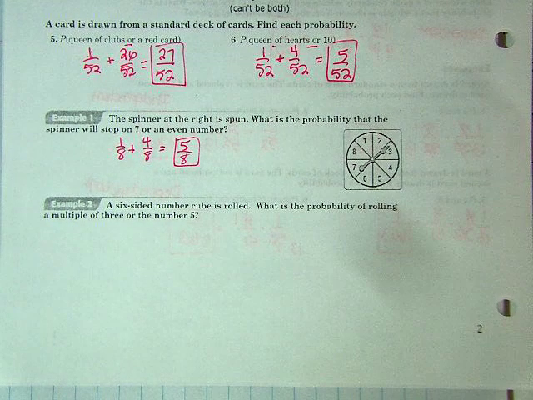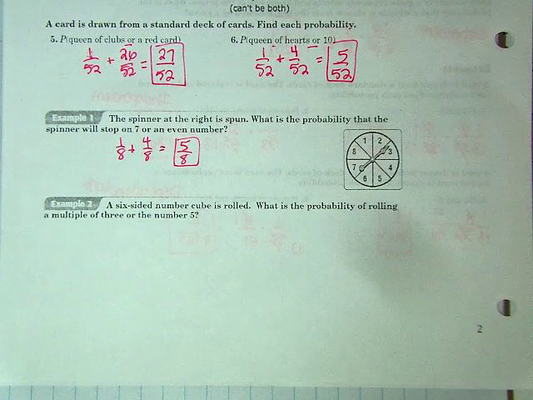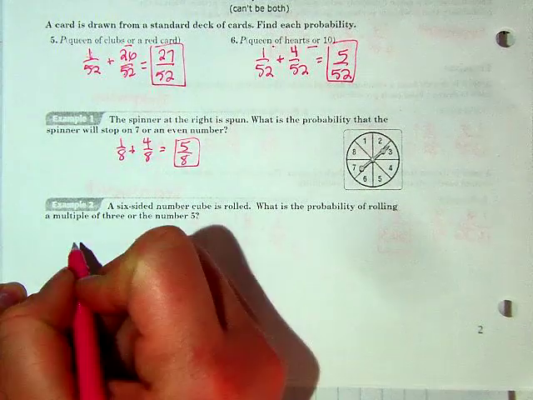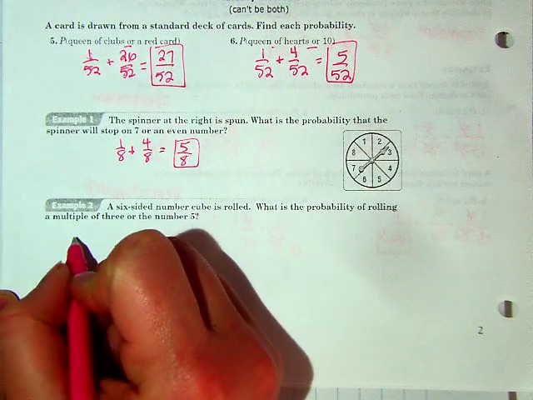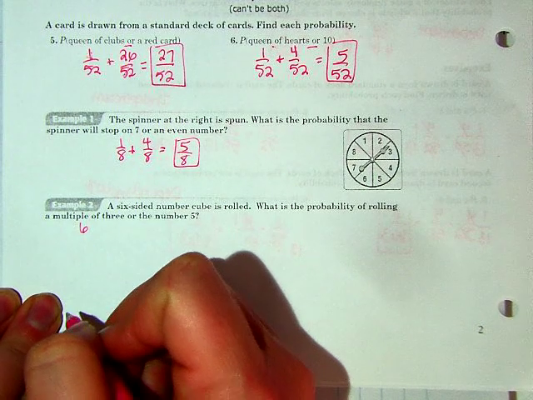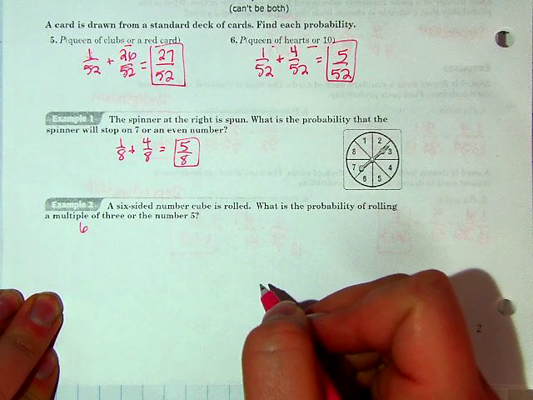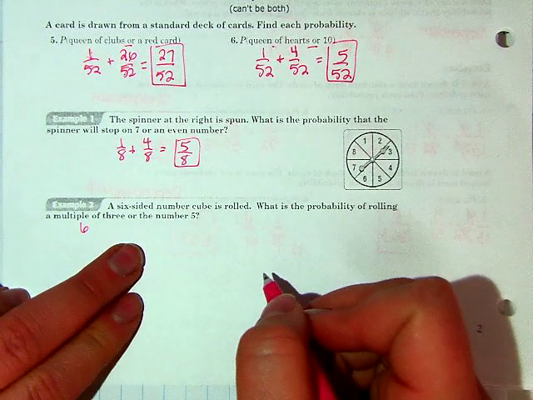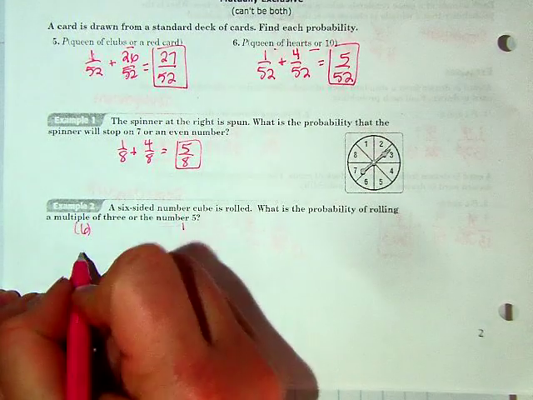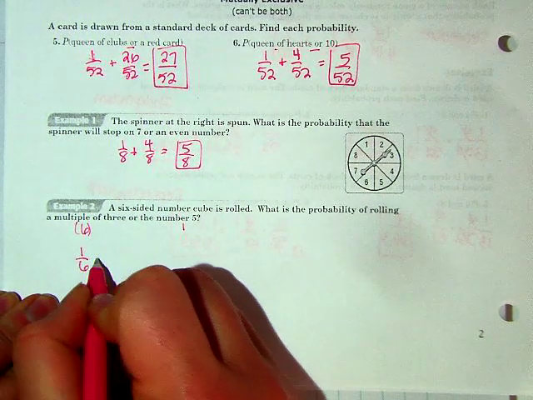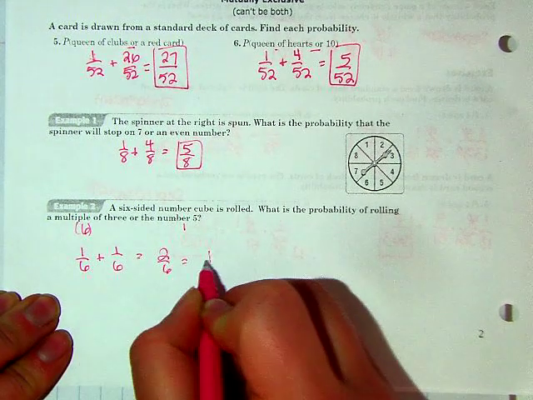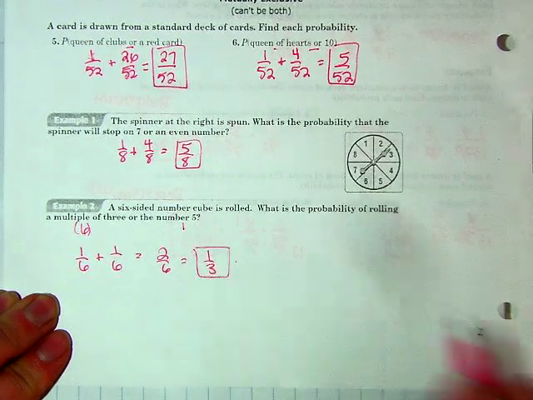A 6-sided number cube is rolled, so a dice, what is the probability of rolling a multiple of 3? So a multiple of 3 is 6. Multiple of 3, no, 6. Anything multiplied by 3. Yeah, just a 6. Or the number 5. Well, there's only one of those. So how many 6s are there? There's 1 out of 6. Plus, on 5, there's 1 out of 6. So 2 out of 6, which is a 1/3 or 33% chance of happening.